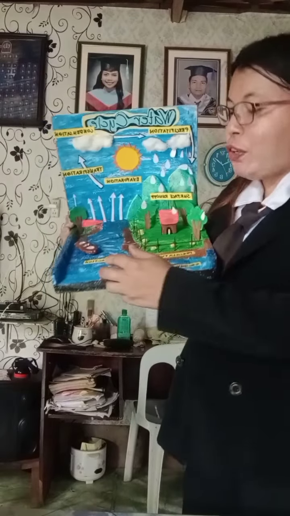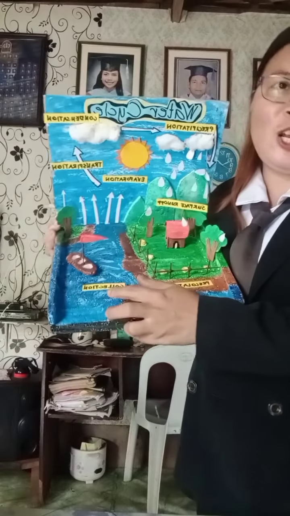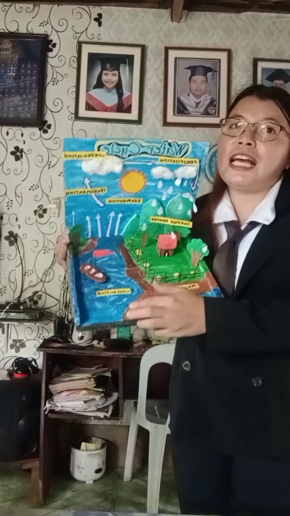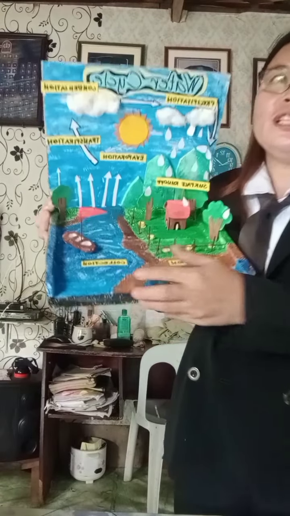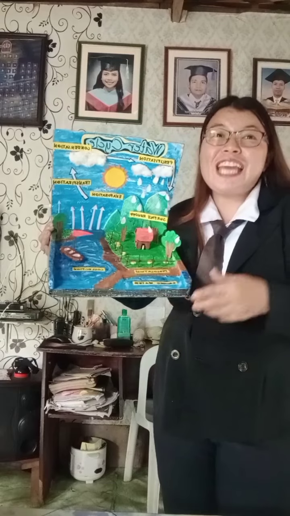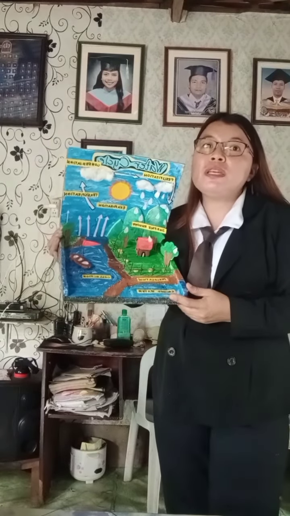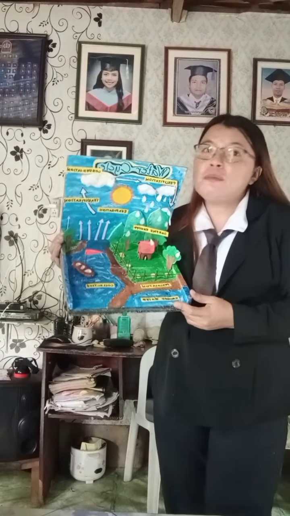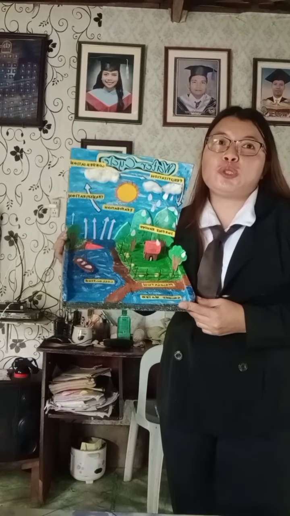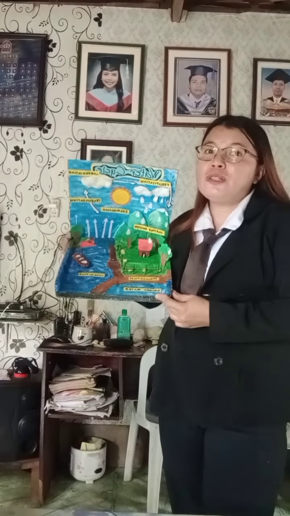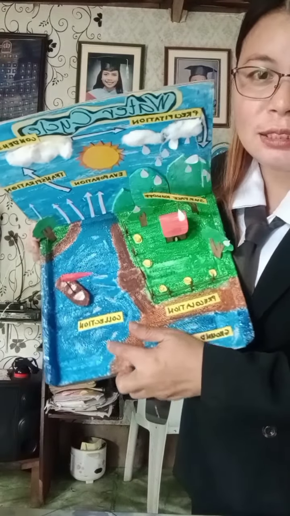So class, the first process of the water cycle is collection. Class, when water falls back to Earth, it may go into the ocean, lakes, and rivers. It may end up on land, plants, and animals. Or it may be used to drink. Or it may collect in the ocean, lakes, rivers, and streams, where the cycle starts all over again. This is the collection.